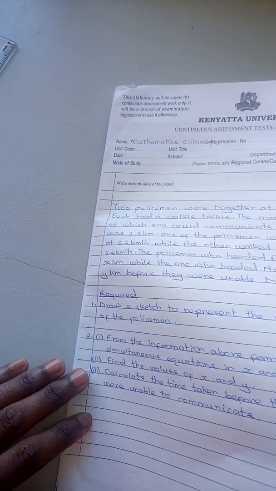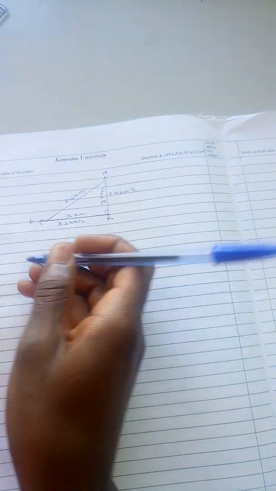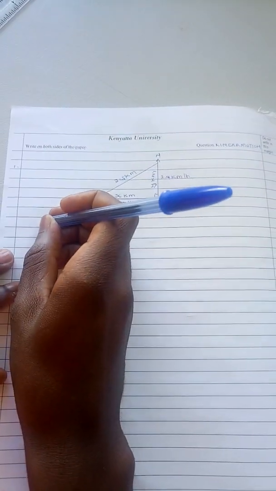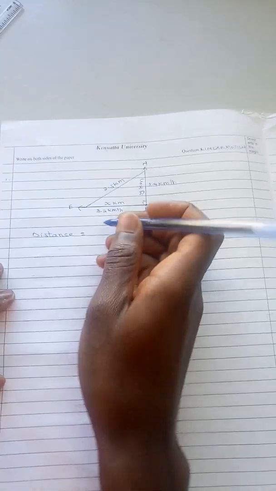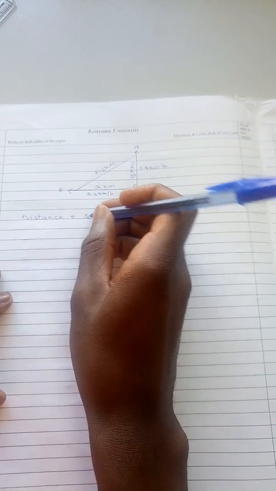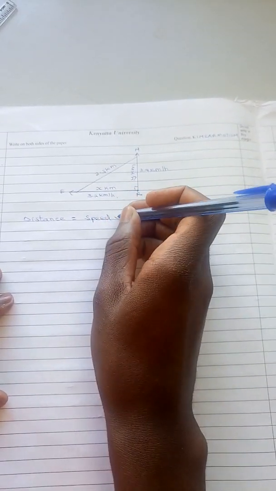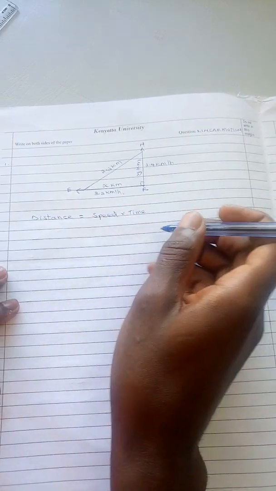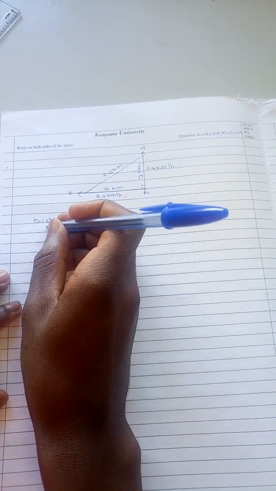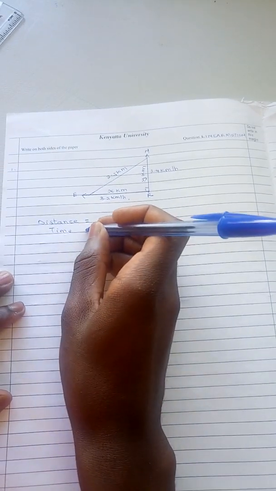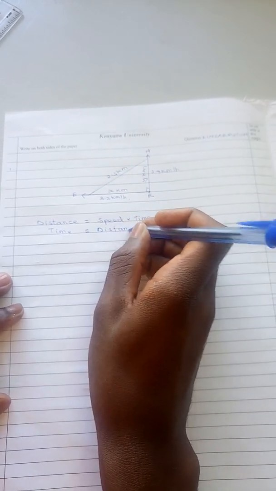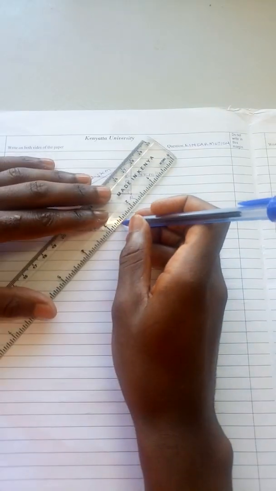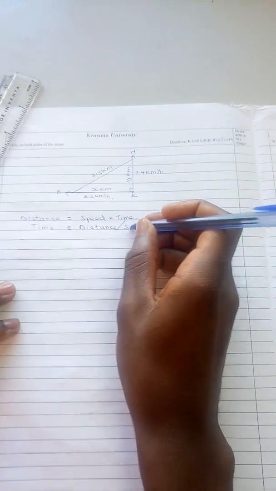And number 2, you're told to form two simultaneous equations. So our first equation: how do you calculate distance? Under linear motion, distance is given as speed times time. Therefore, when we want to find time, our formula will change and it becomes distance over speed.